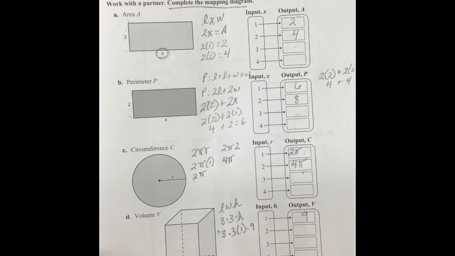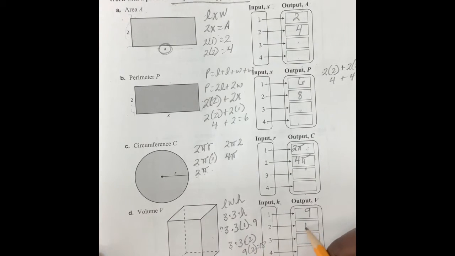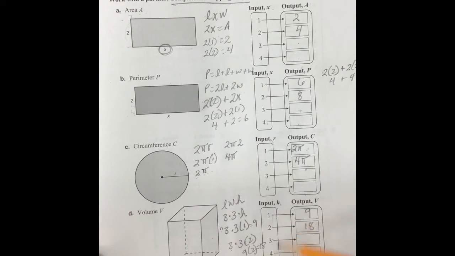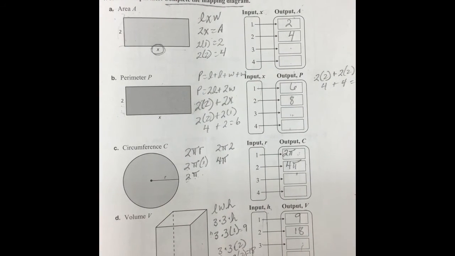Let's look at the second one. 3 times 3 times, in this case, 2. So 3 times 3 is 9. Times 2 will give us 18. So the next value will be 18. So therefore, you finish the last two. Now, let's take a look at something.